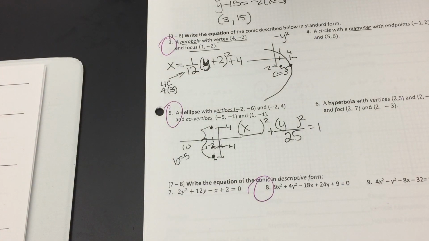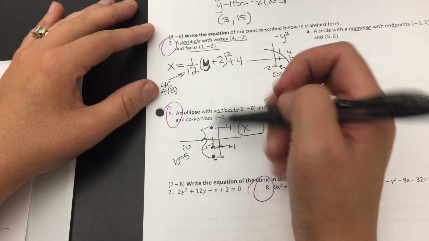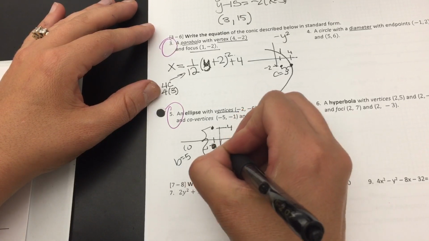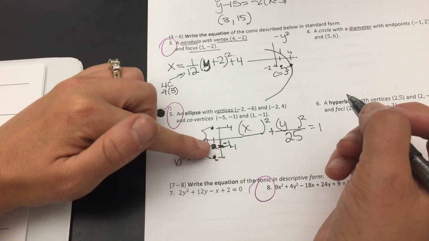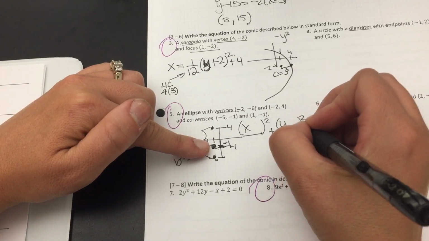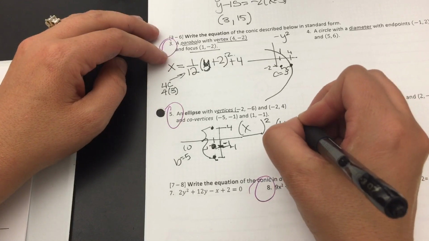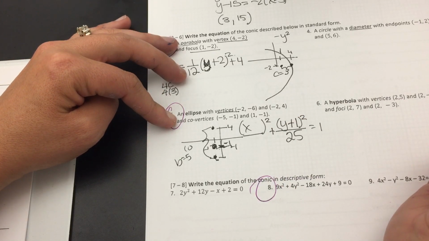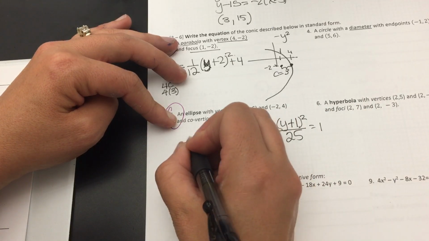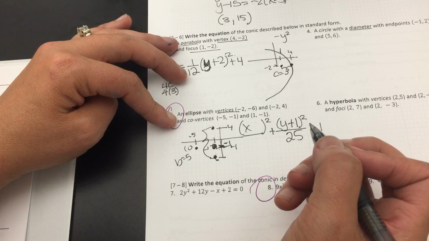Okay. My HK is the middle point. So if I just go up 5, I get to negative 1. Okay, I can see my k value. So if it's negative 1 and I do the opposite, it's positive 1. Okay, let's look at my covertices. I have negative 5, negative 1. Okay, and negative 2, 4.